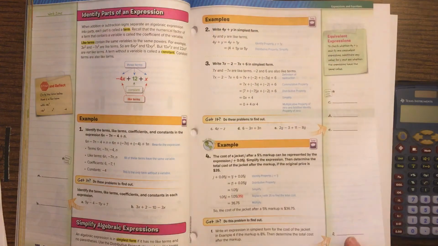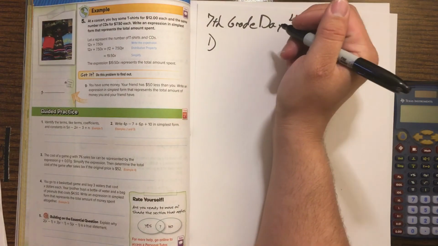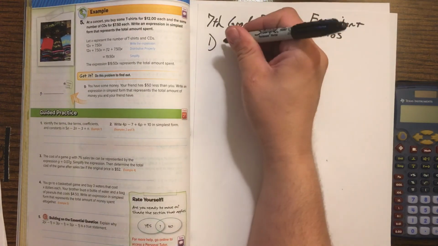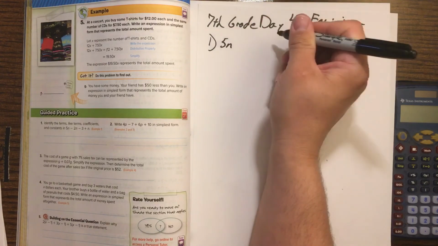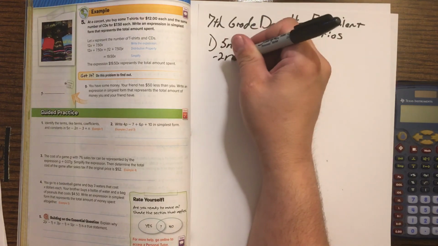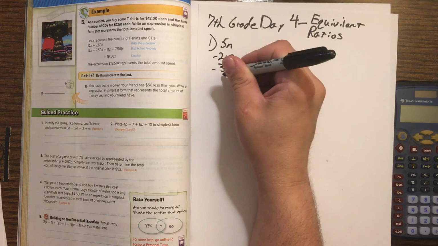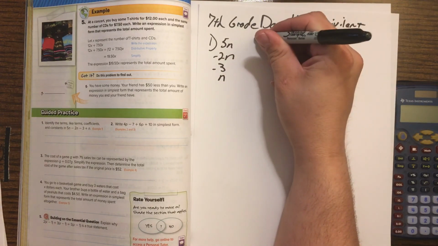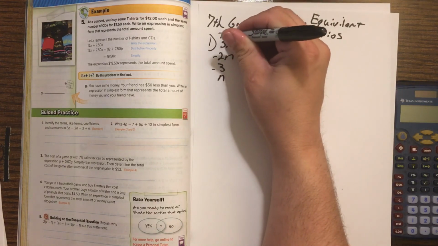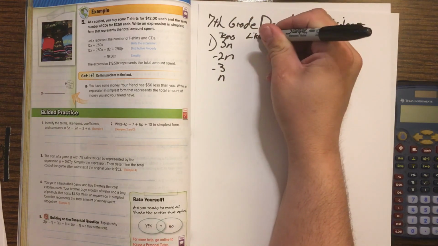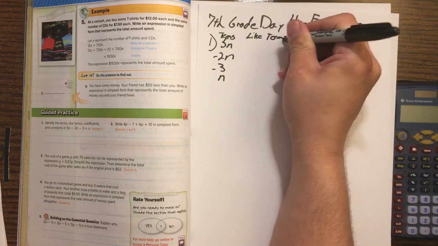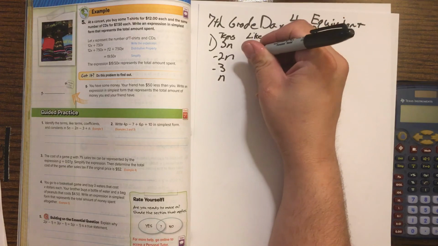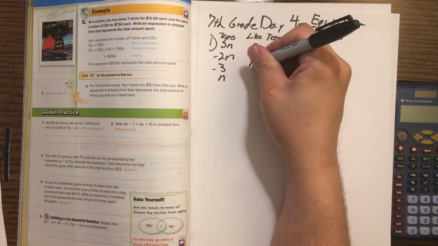Sorry, I was just checking what it wanted you to do a little bit here. All right, so in this, the terms are just going to be 5n, negative 2n, negative 3, and n. And so that's all my terms. The like terms are 5n, negative 2n, and then n.